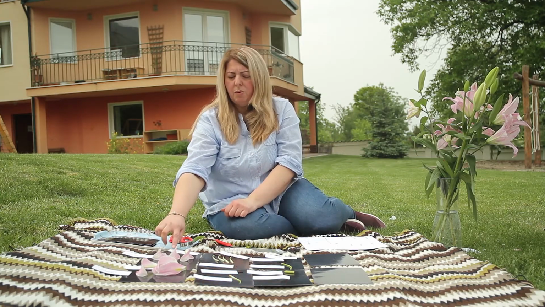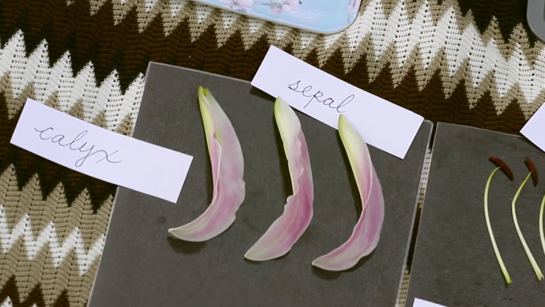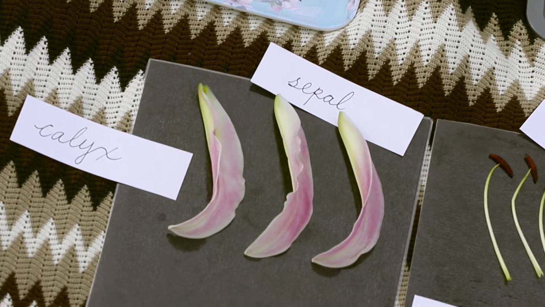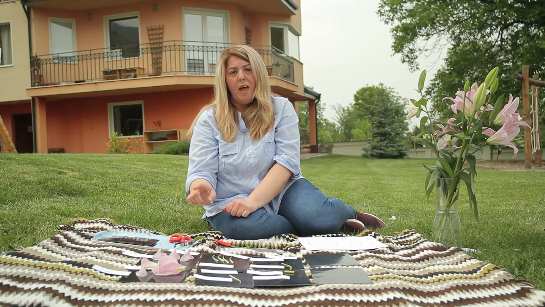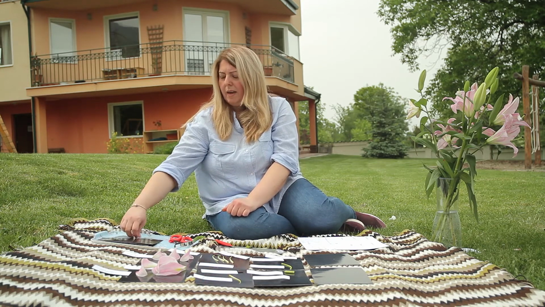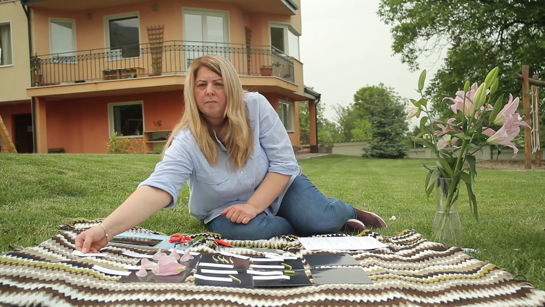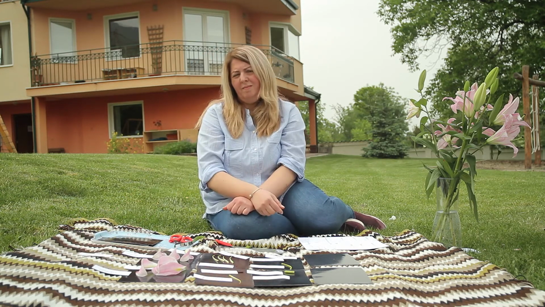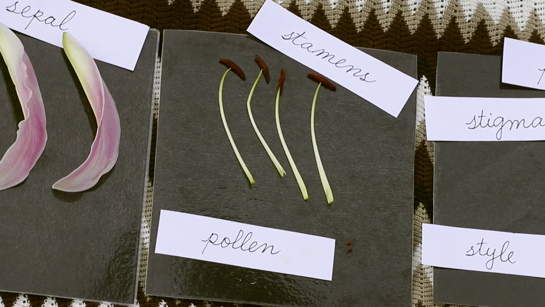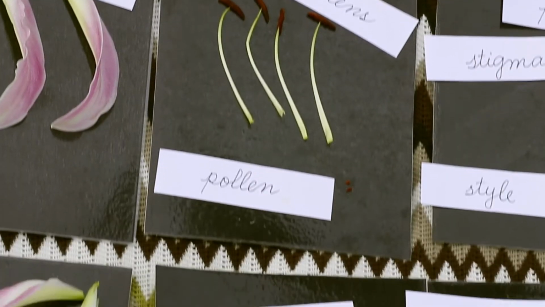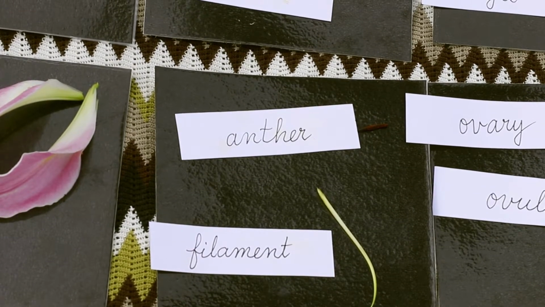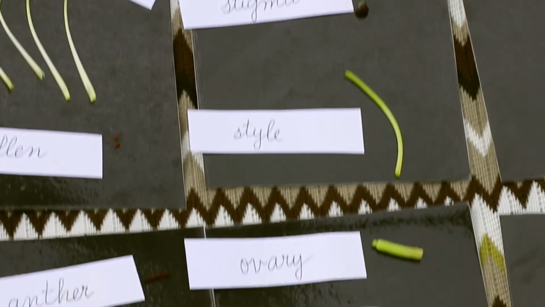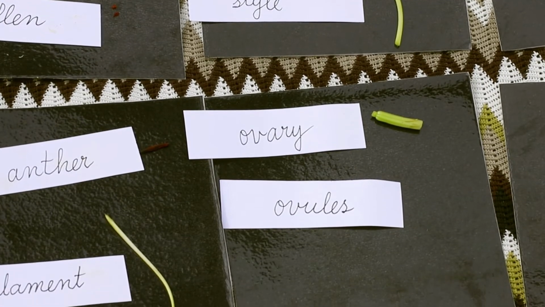The first whorl, which is the sepals, the second whorl, the petals, and together the sepals and the petals, the calyx and corolla make the perianth. Then the third whorl, the stamens, or the male part of the flower. And the fourth whorl, the pistil, or the female part of the flower.